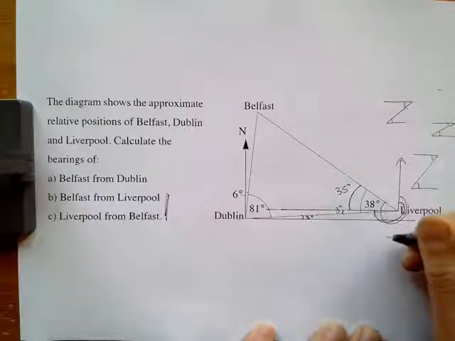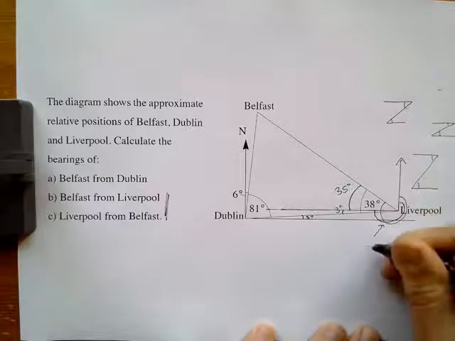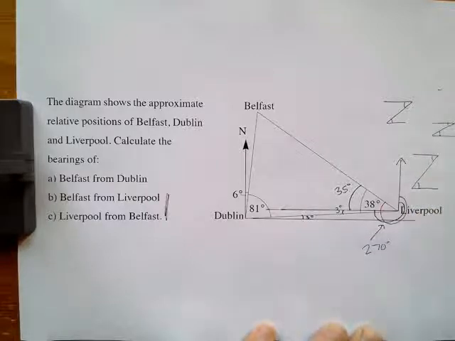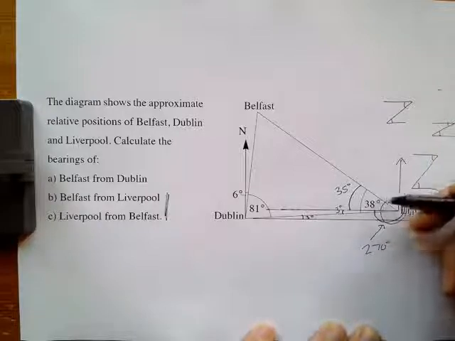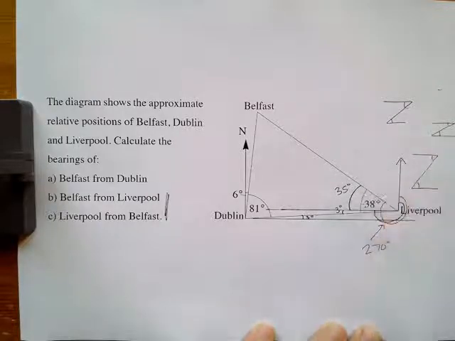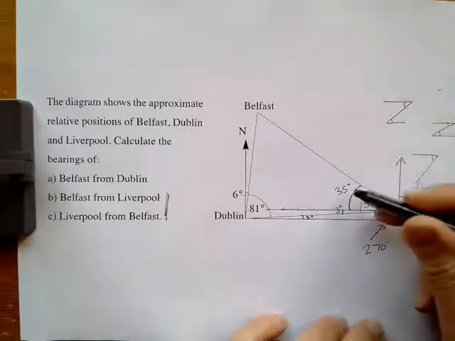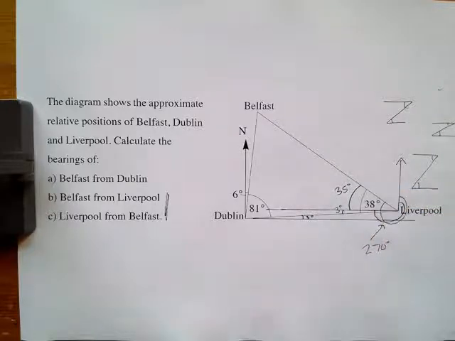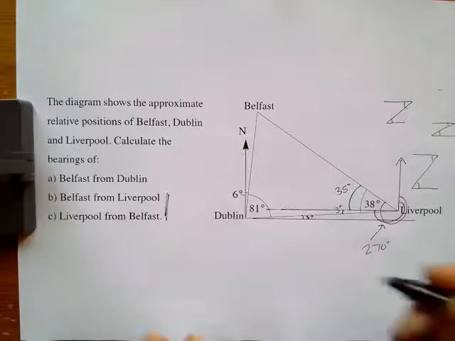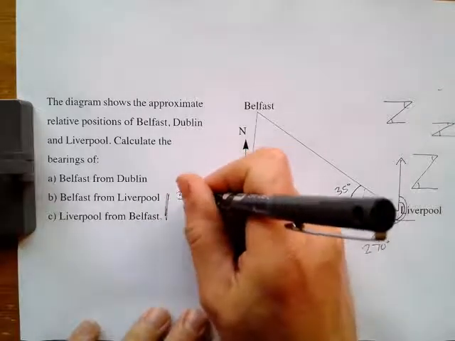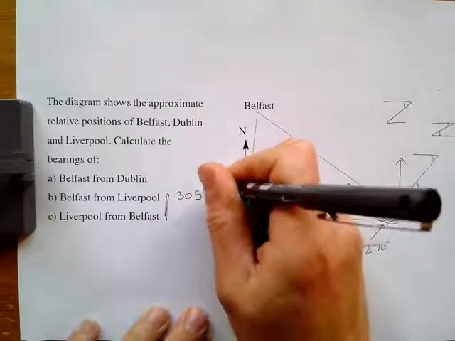So that angle round to there must be 270 degrees. That's just round to there. And then the extra bit is the 35. So if I add the 35 and the 270 together, I get the correct answer, which I showed you last time, that the bearing of Belfast from Liverpool is actually 305 degrees.